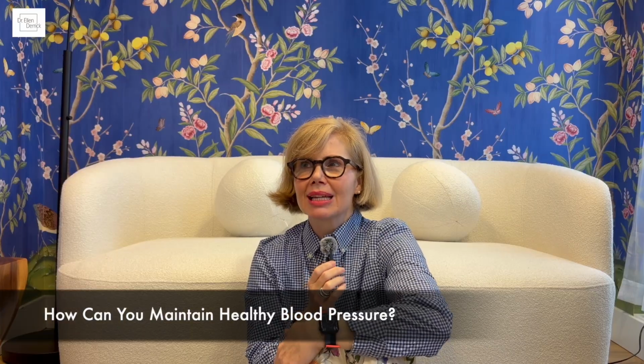So people maintain healthy blood pressure by exercise, by moving your body. 30 minutes of walking 6 days a week. You don't have to run a marathon. You don't have to be fast. You don't have to do it all at once. But 30 minutes, 6 days a week helps the arteries maintain their ability to relax. So that's very valuable. It's like a muscle. You've got to use it.